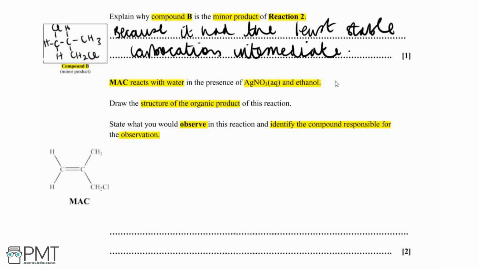When we react it with water in the presence of aqueous silver nitrate and ethanol, we're going to get a hydrolysis of this bond, and therefore a substitution where the chlorine is replaced by a hydroxide ion, giving us this compound as our product. So we've just substituted out the chlorine with a hydroxide overall.